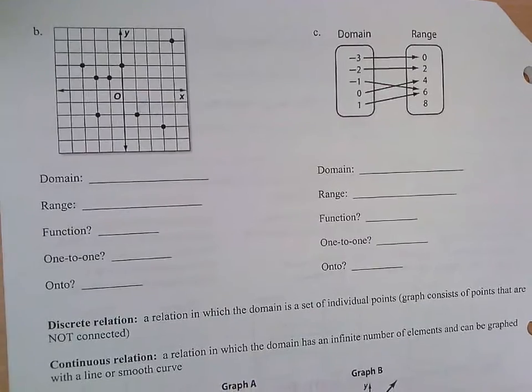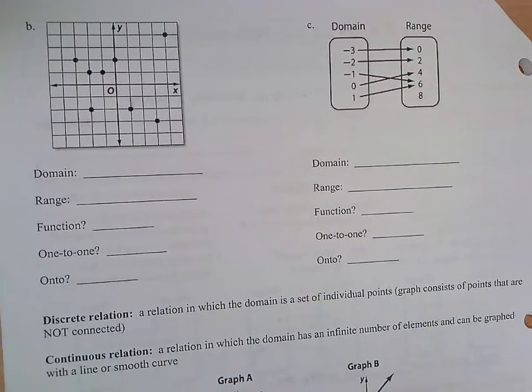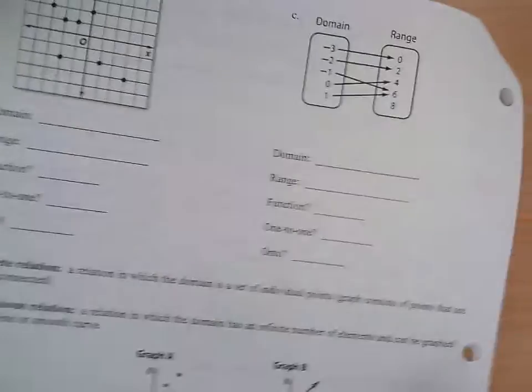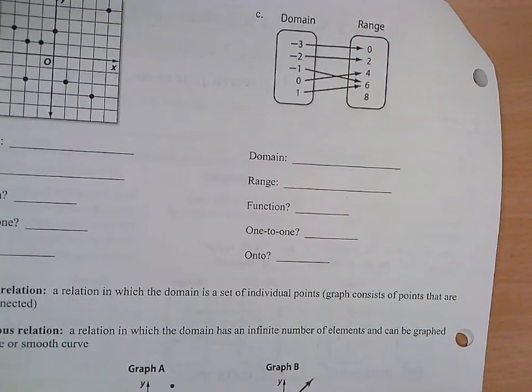So in B, what could I do? Because I want to identify domain and range. What's something I could do if I was given a graph to help me identify domain and range? Or as you're looking at this, what would you maybe do to go about finding domain and range? Carter? You could write out the coordinates. I could make this look like example A and write out all of these as ordered pairs. So if that helps you, you can do that.